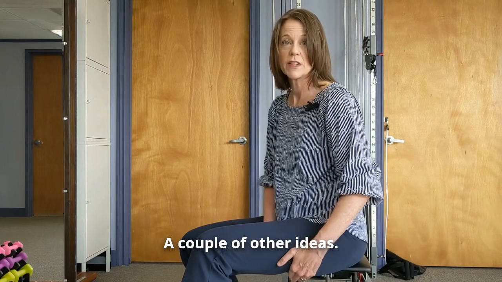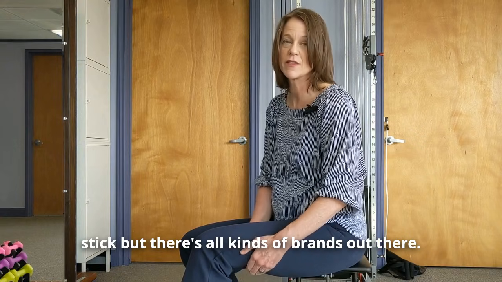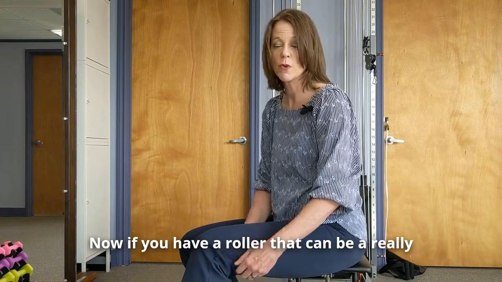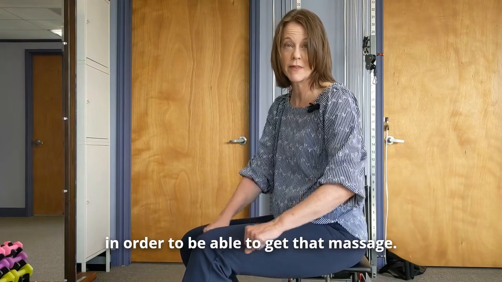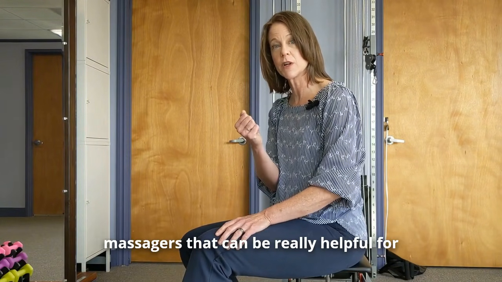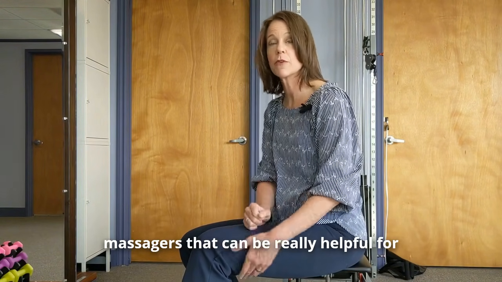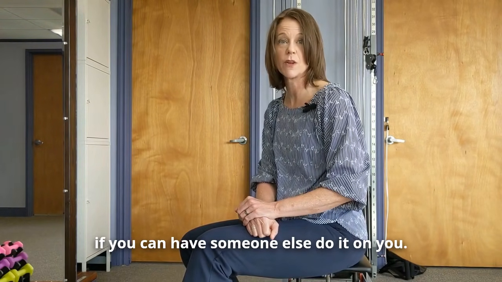A couple of other ideas: if you have a roller, they used to be called the stick, but there's all kinds of brands out there now. If you have a roller, that can be a really great thing to do on those hamstrings in order to get that massage. Also, if you have one of those handheld self-massagers, that can be really helpful for the hamstrings, particularly if you can have someone else do it on you.